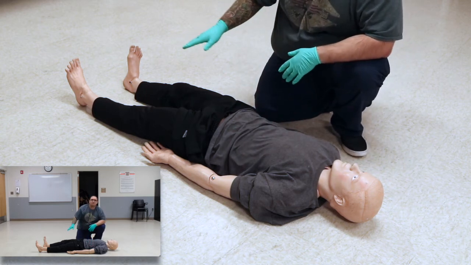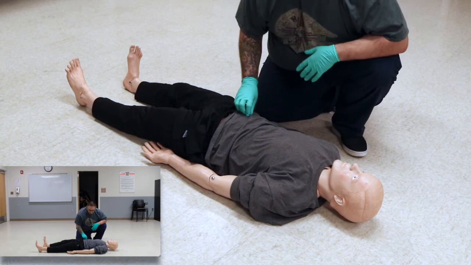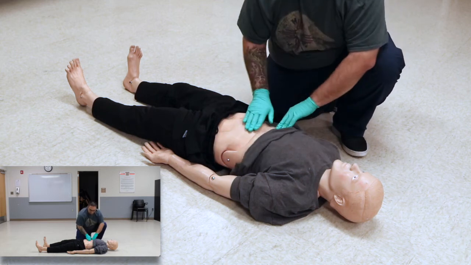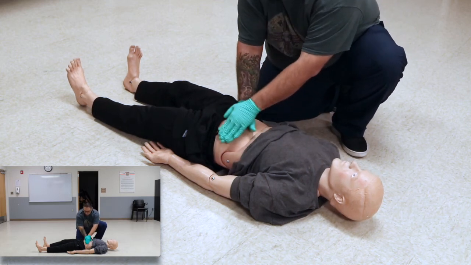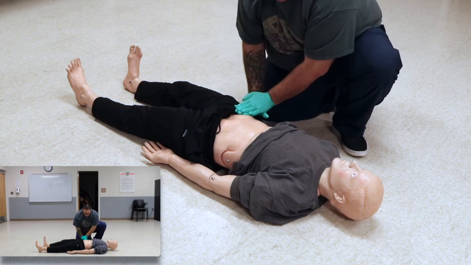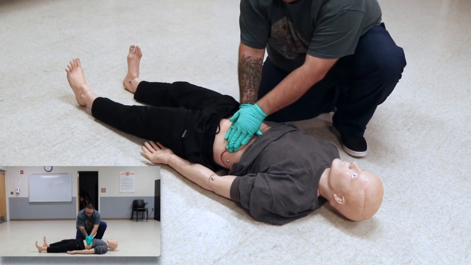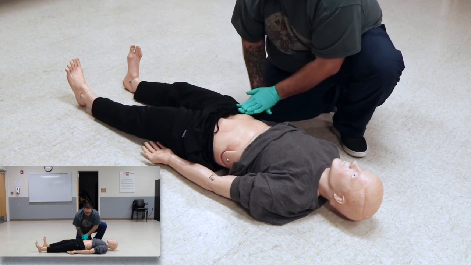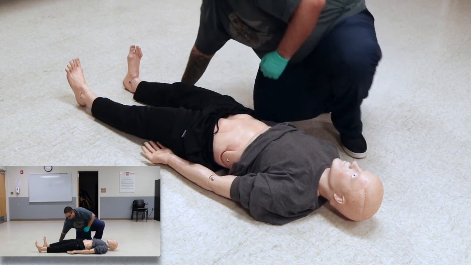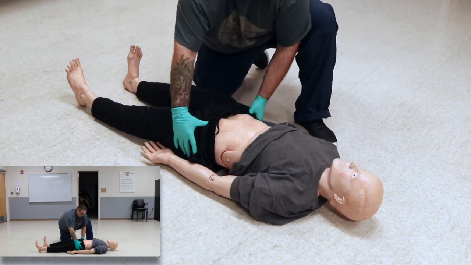And also typically in trauma, the patient will be trauma naked. So going on to the abdomen, we want to feel all quadrants. We're checking for any rigidity, any pain. We'll go through all 4 quadrants. Working our way down to the pelvis.